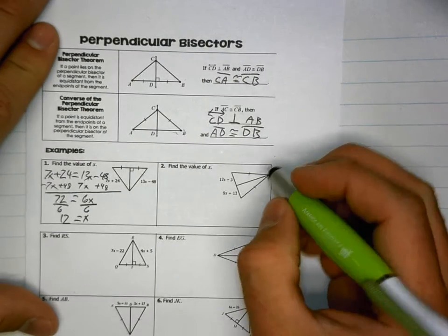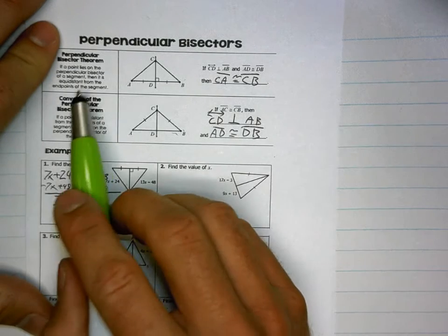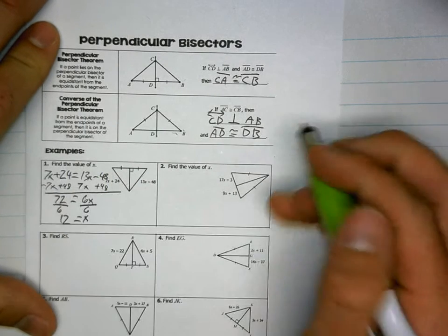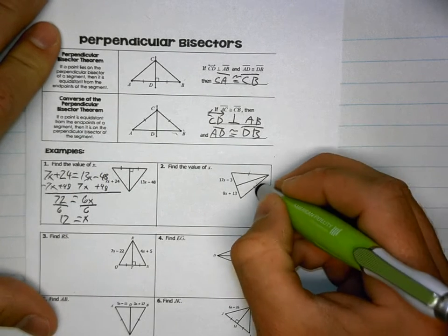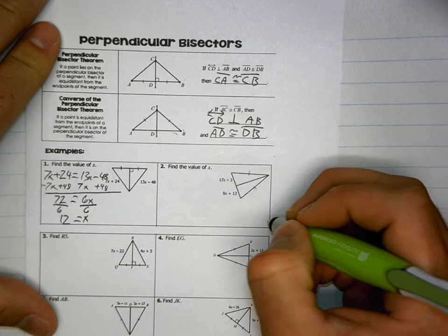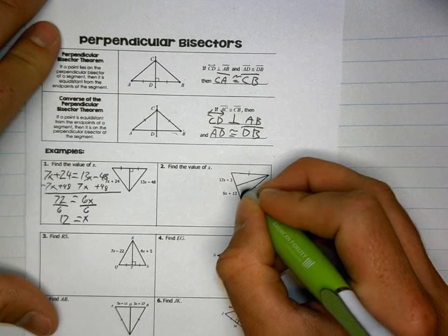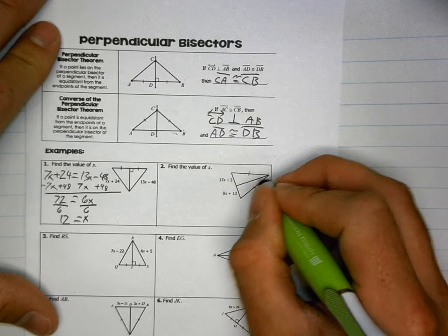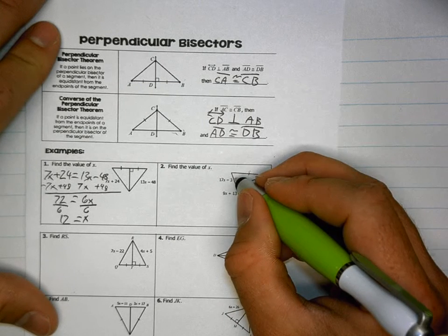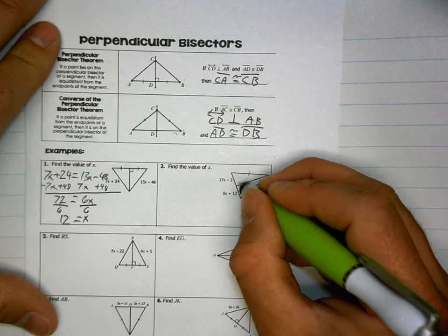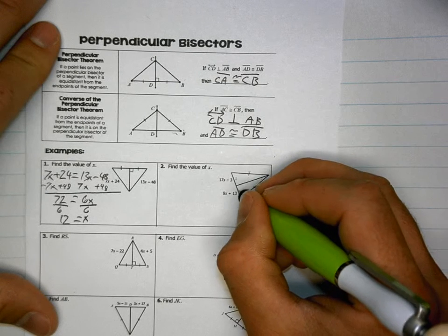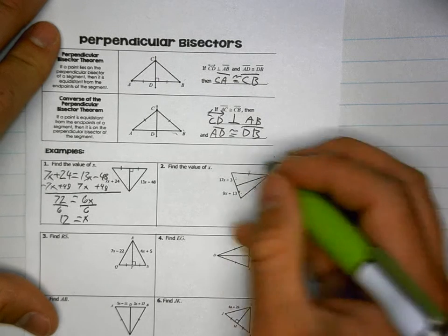Example number 2. This looks just like the converse perpendicular bisector theorem, where we're told these two long legs are congruent to each other. So we then know that this is a perpendicular bisector, and it being a perpendicular bisector, these two segments will be congruent to each other. So we can set these two equations equal to each other.